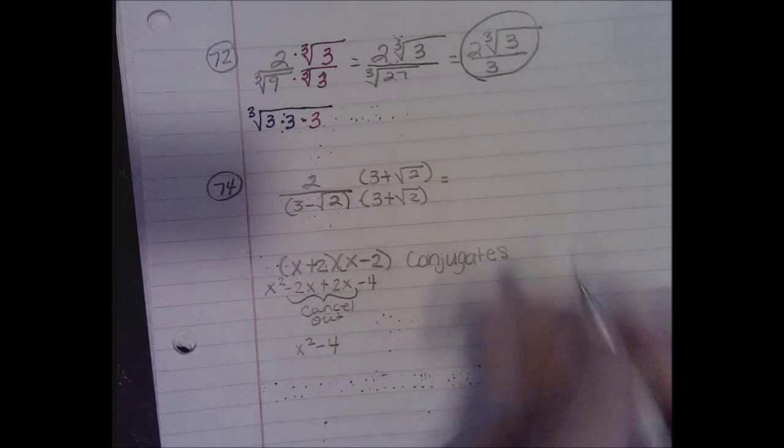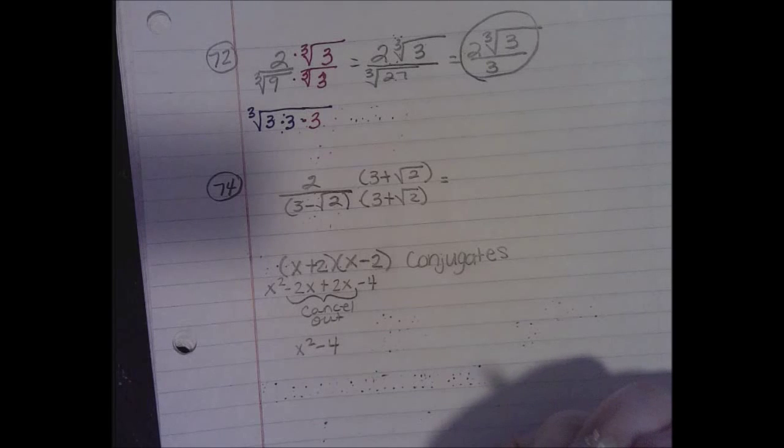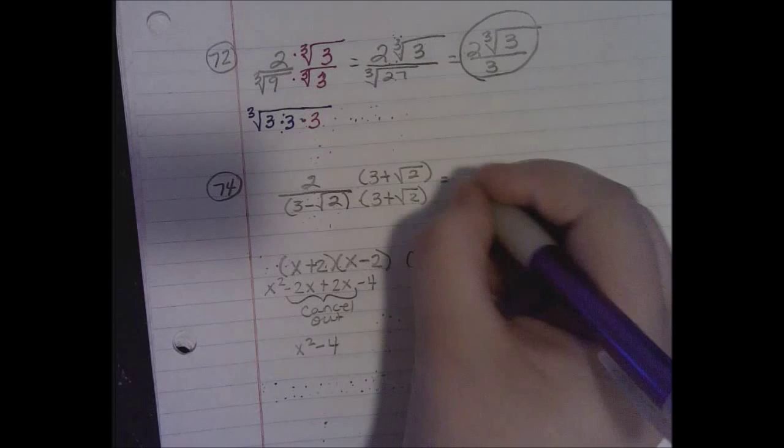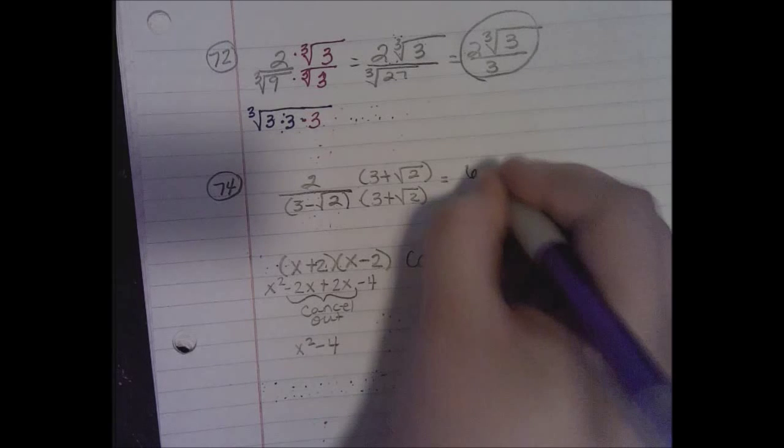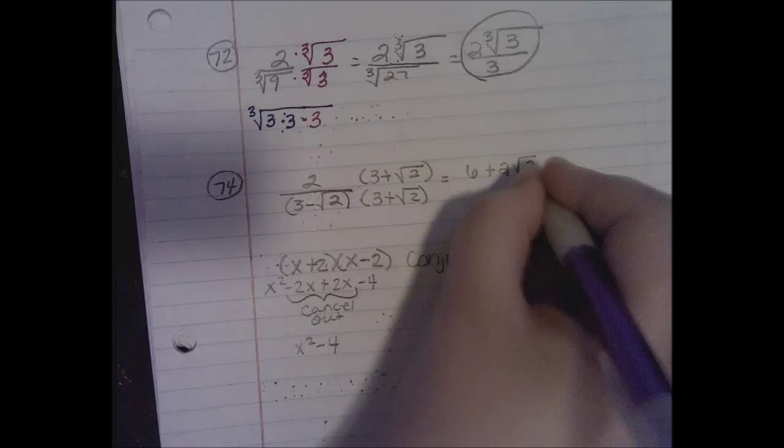So to multiply these, we are going to have to distribute the 2 into that set of the parentheses. So 2 times 3 is 6. 2 times the square root of 2 is 2 square roots of 2.